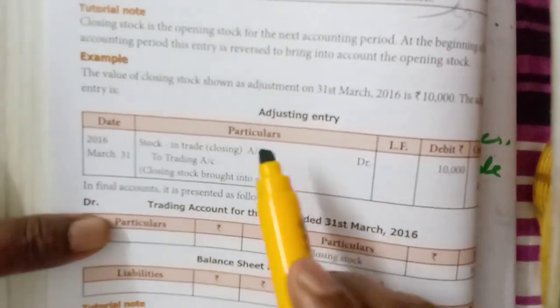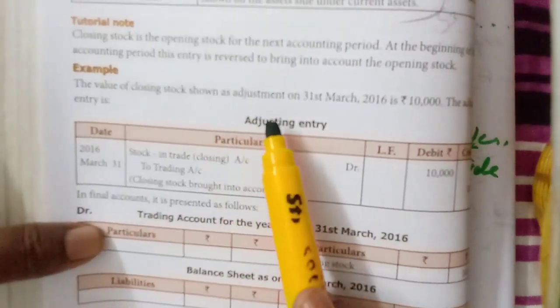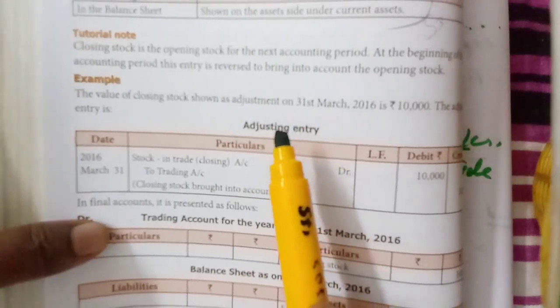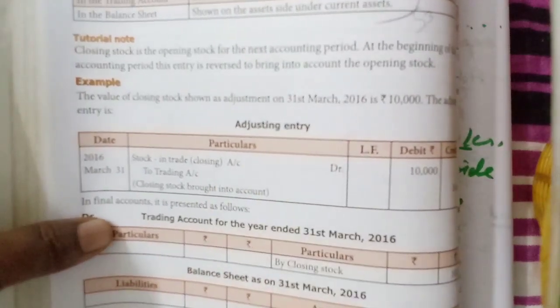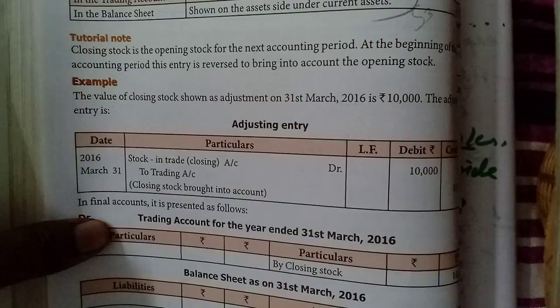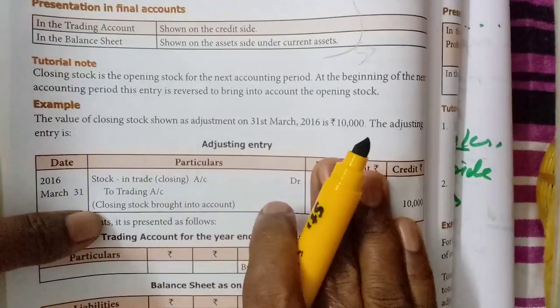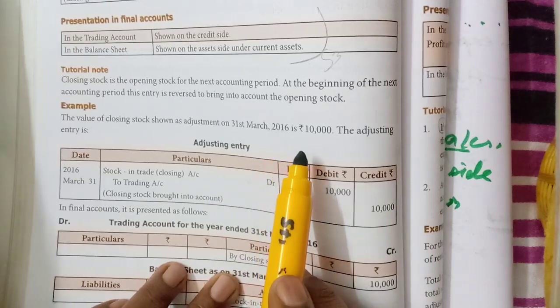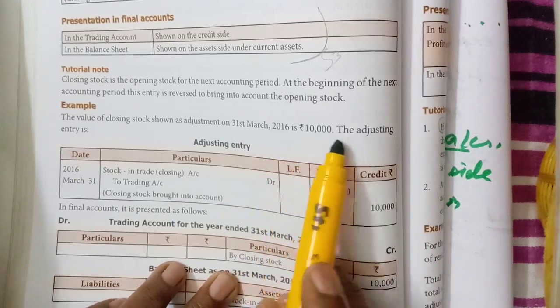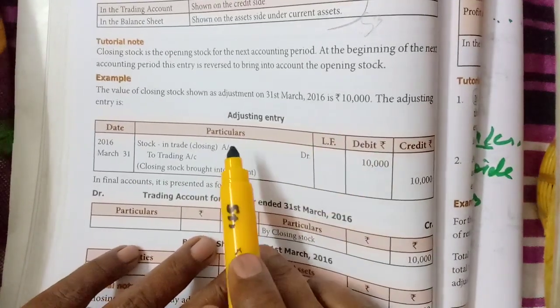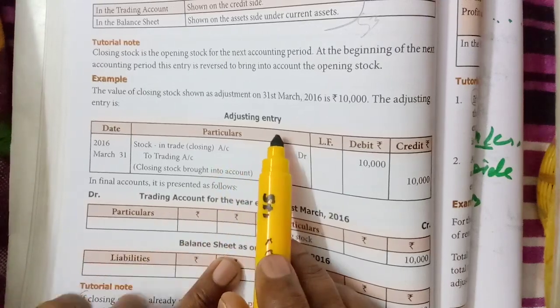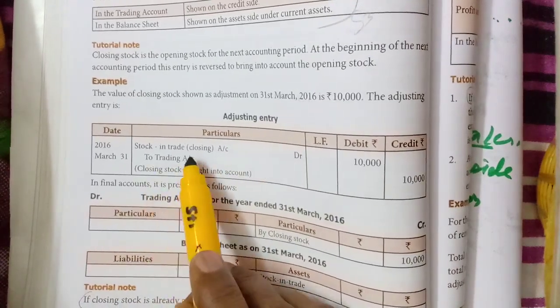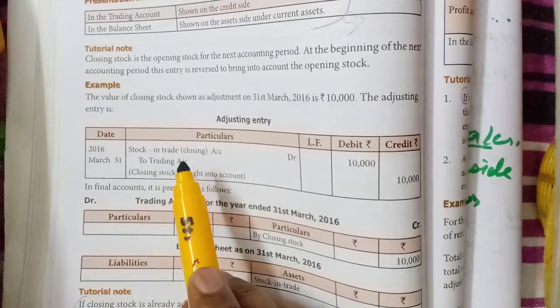Example, the value of closing stock shown on adjustments on 31st March 2016 is rupees 10,000. The adjusting entry is, okay, adjusting entry, stock in trade or closing stock, whatever it is we can write.